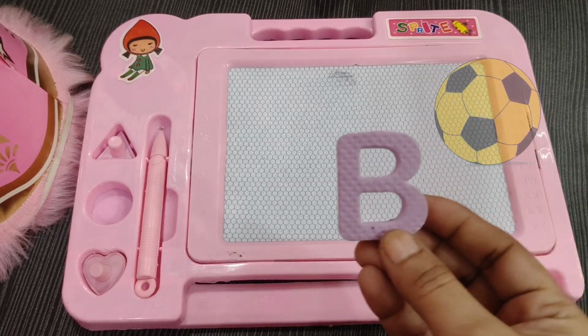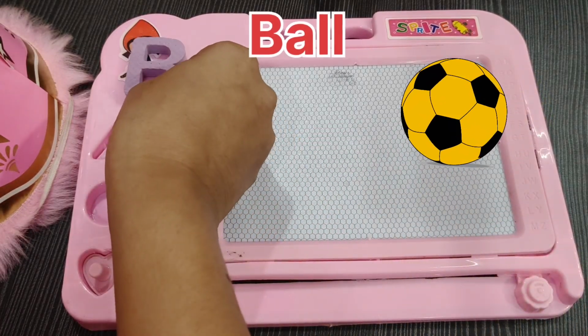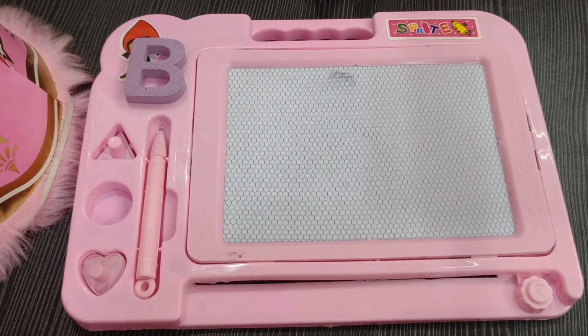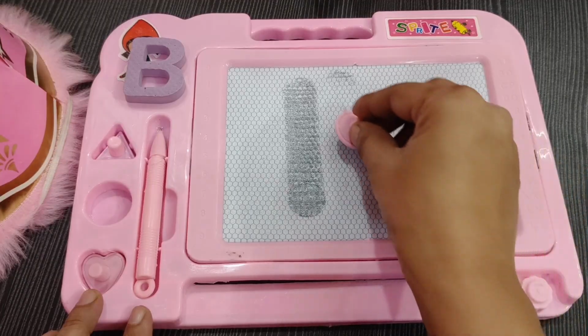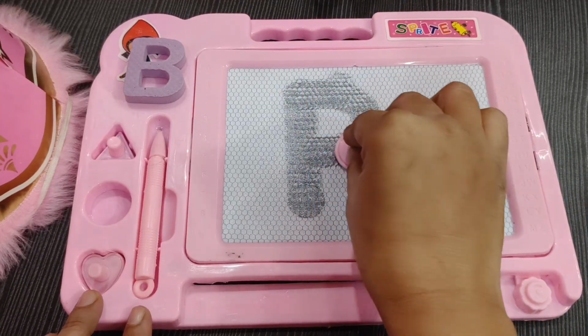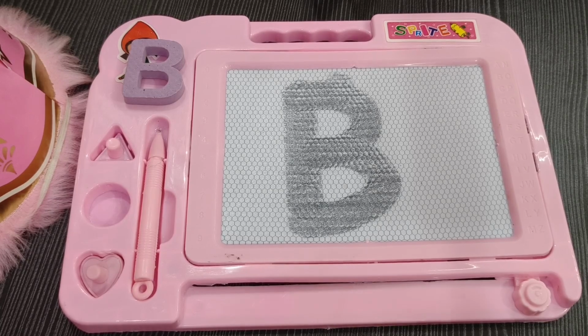Yes, this is letter B. B is for ball. Go to the top and draw one standing line. Draw a curve line, again curve line. This is capital letter B.